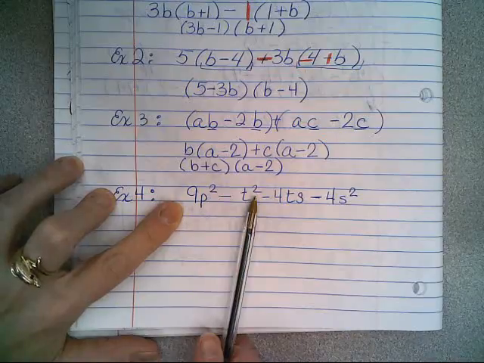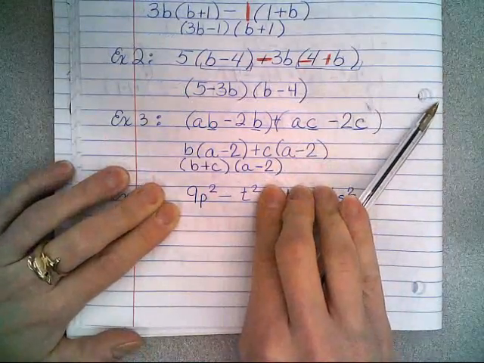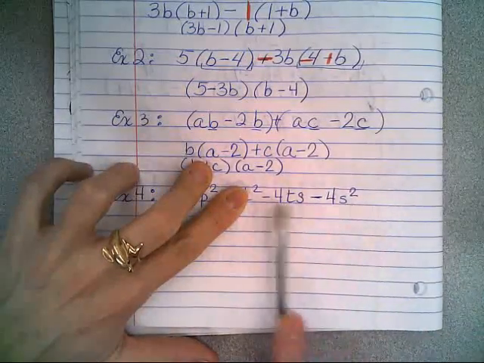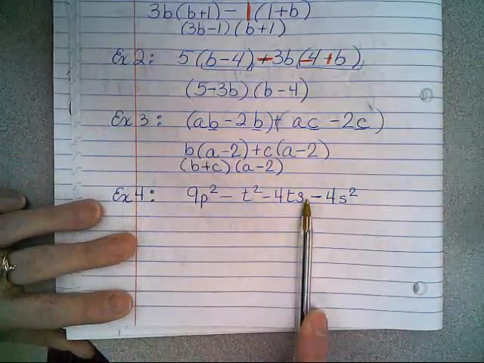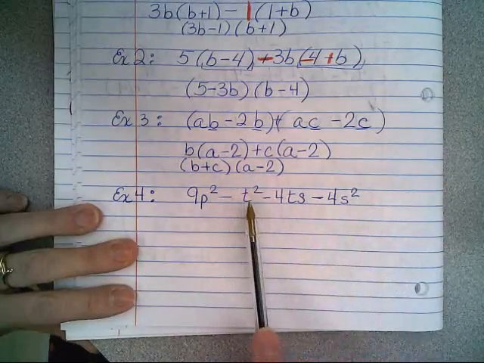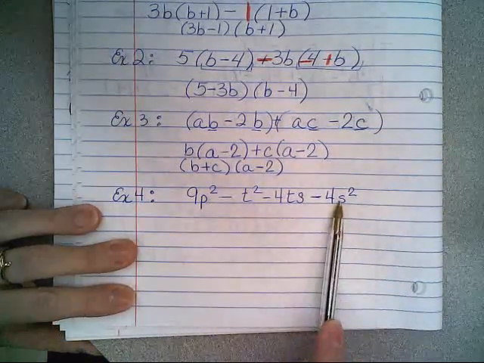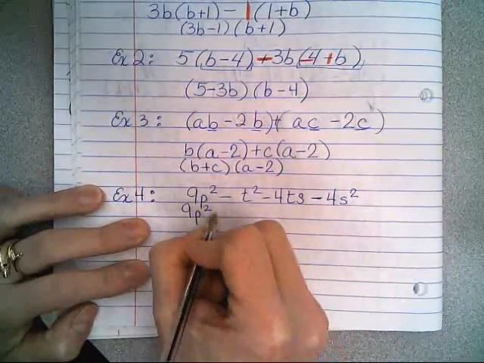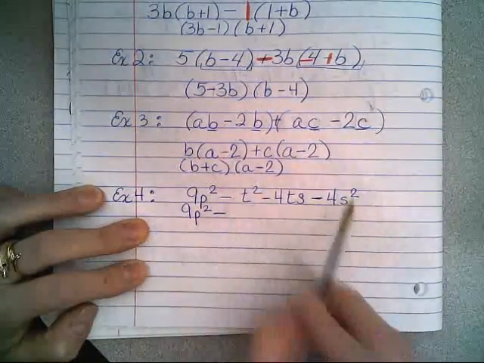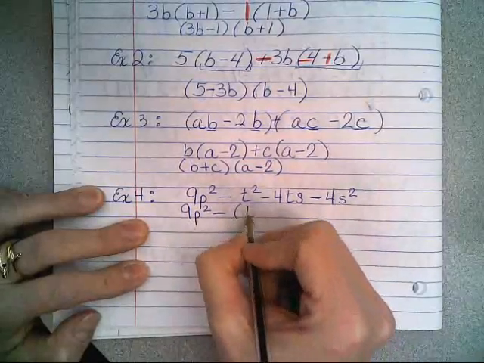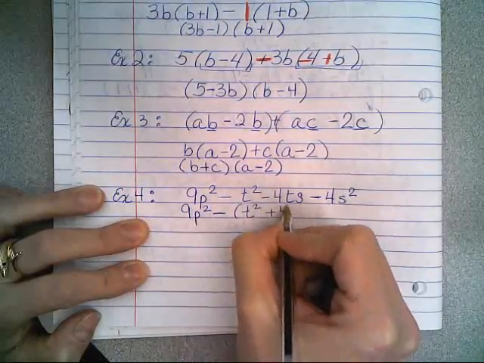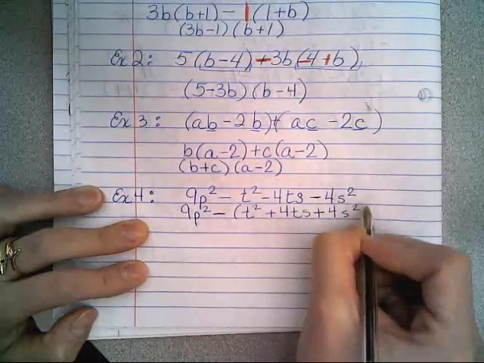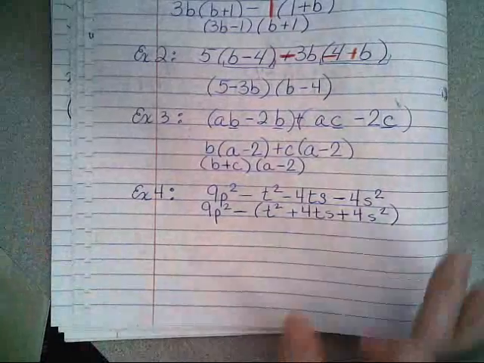No, not really. Maybe this is actually a difference of 2 squares here. That might come in handy later. Then what do I do with all this? I can pull a 4 out, I can pull an s out, but what's all that going to look like? Well, I want to draw your attention to this piece right here. If I factor out the negative and flip the sign of all of those, I end up with a perfect square trinomial. Remember that pattern?